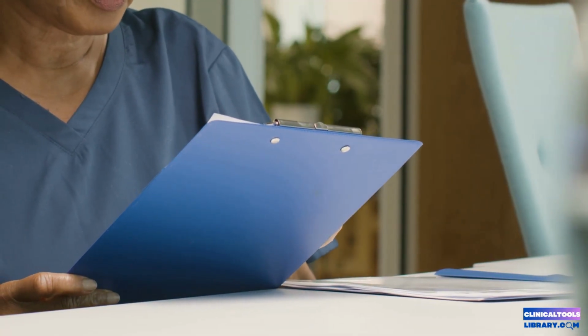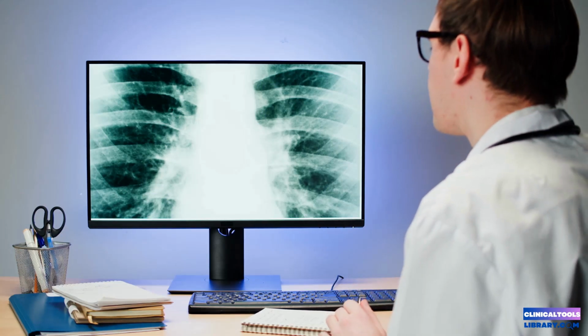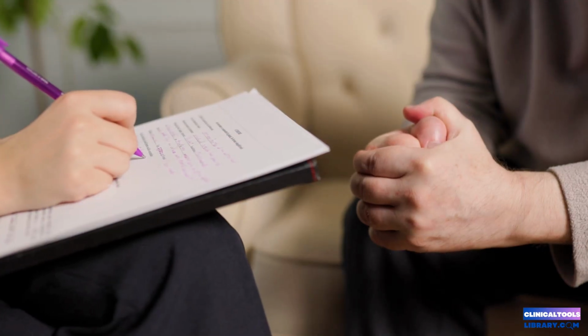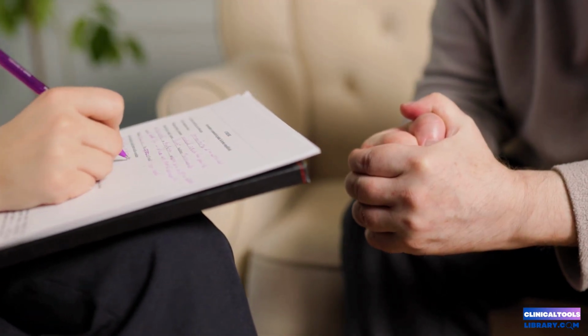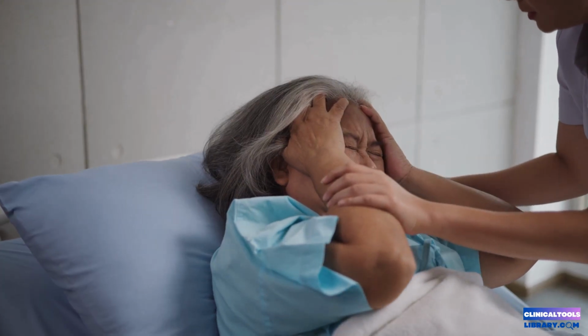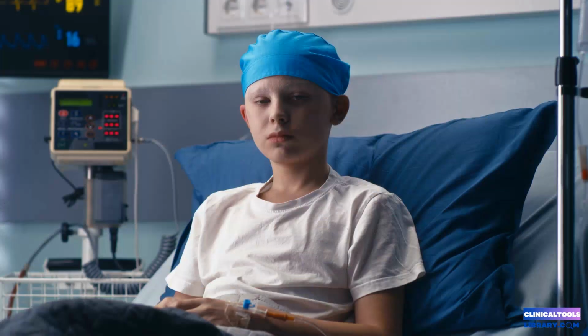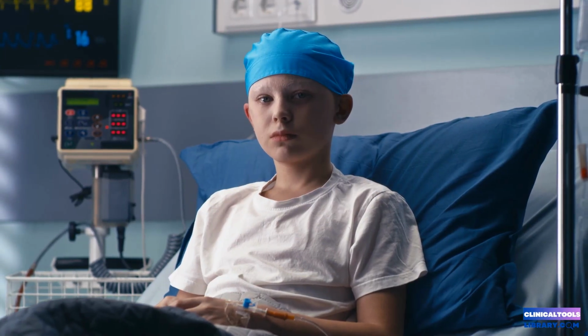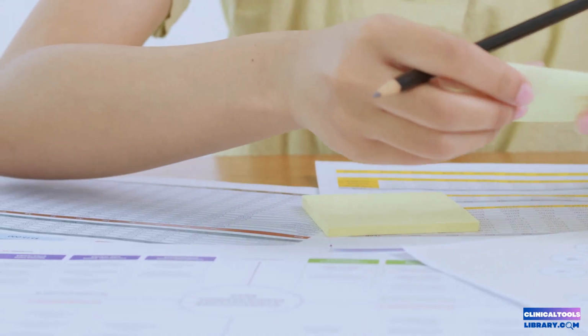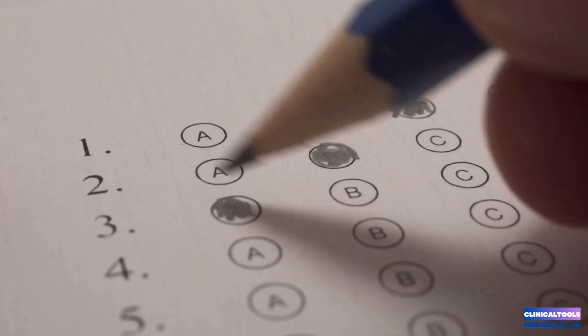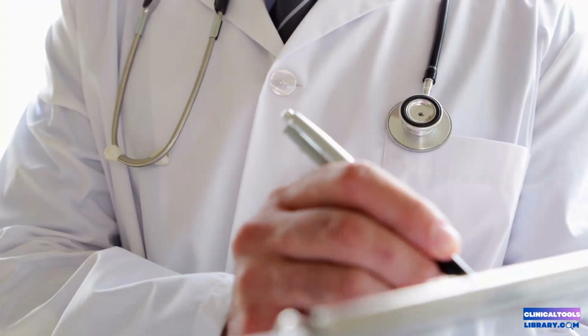The Charlson Comorbidity Index consists of 19 items assessing specific comorbid conditions. Each item corresponds to a medical diagnosis such as heart failure, diabetes, or metastatic solid tumor. The presence or absence of each condition is recorded using a dichotomous response format of yes or no. Each condition carries an assigned weight ranging from 1 to 6 based on the relative risk of mortality associated with it.